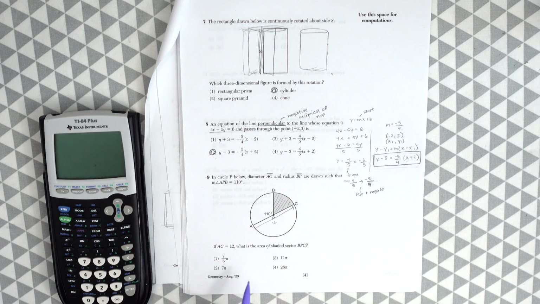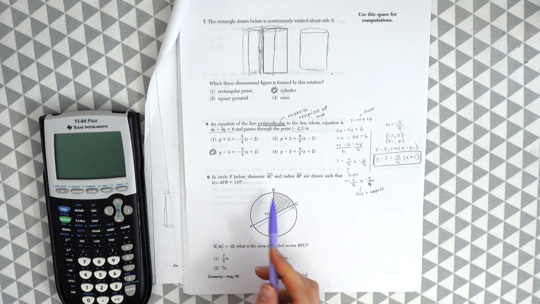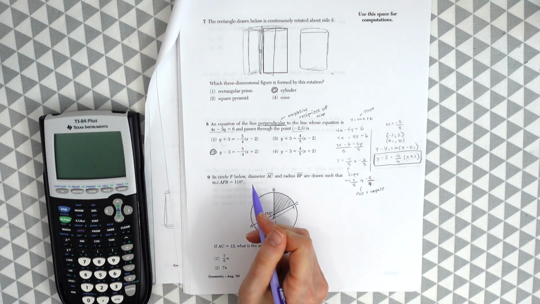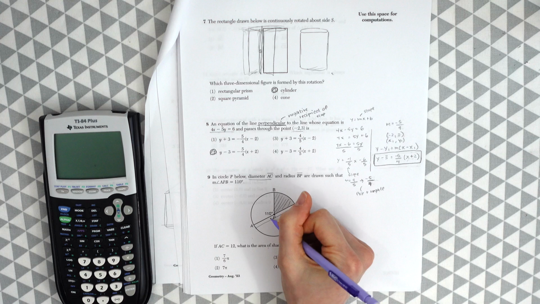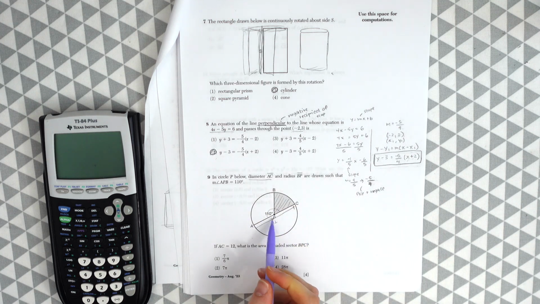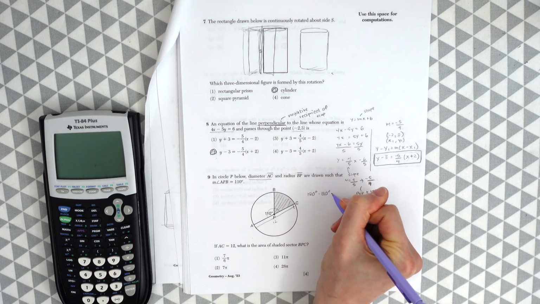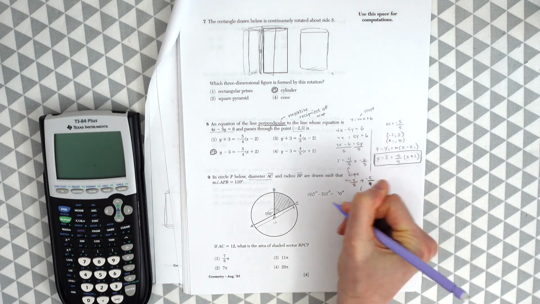Since AC is a diameter, we know this entire angle is going to have to add up to 180 degrees. So to find this missing angle, which we're going to need to find the area of the shaded region, we're just going to do 180 degrees minus 110 degrees to get 70 degrees.